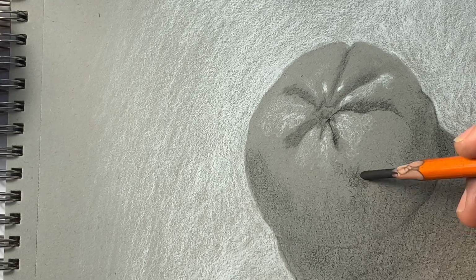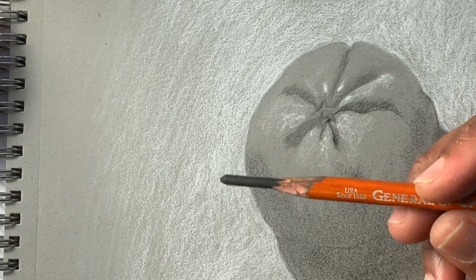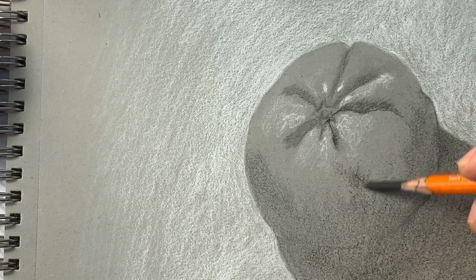So you're going to see me start punching this in. Again, I'm using an HB charcoal pencil right now.